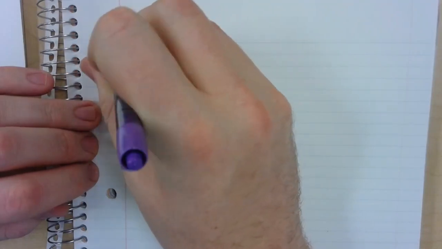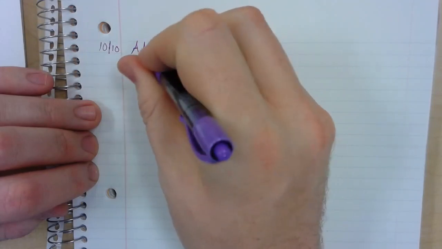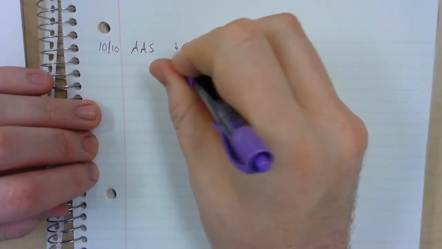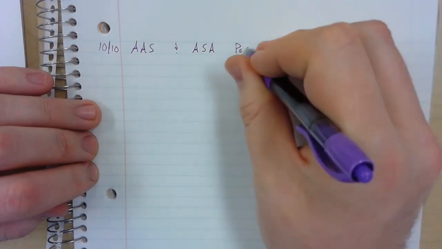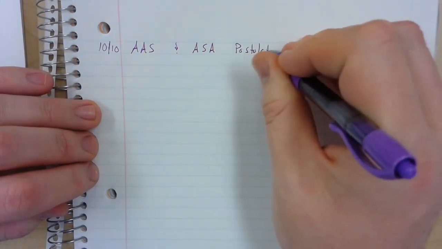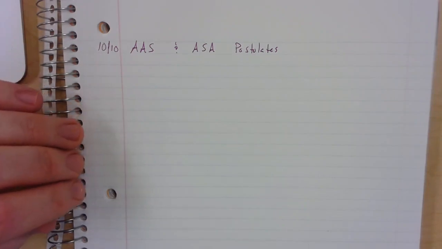Okay, let's go ahead and take a look at some notes for today. Today is October 10th, and we're focusing on the angle, angle, side, and angle, side, angle postulates. You recall yesterday we focused on side, side, side, and side, angle, side.